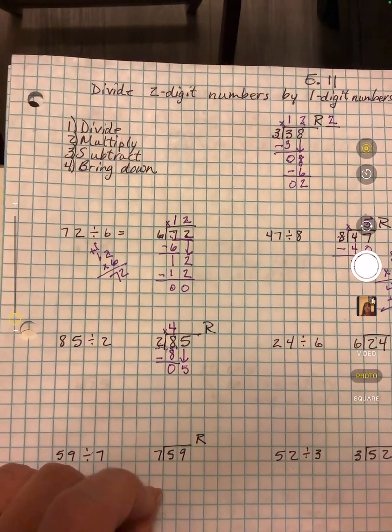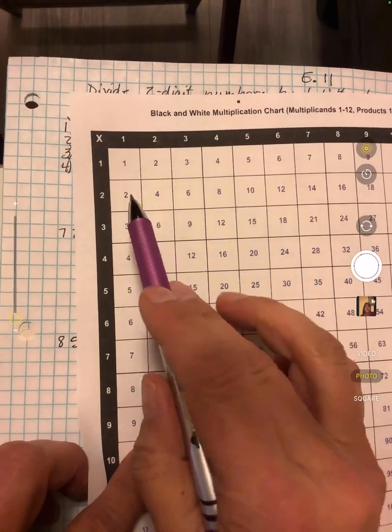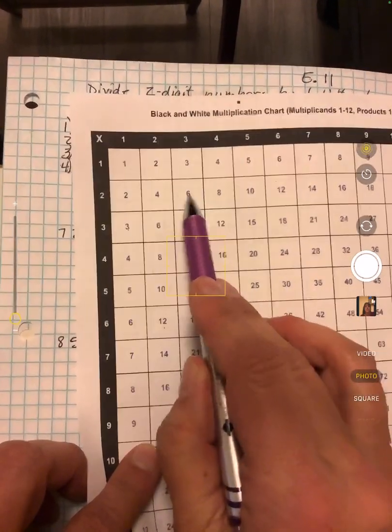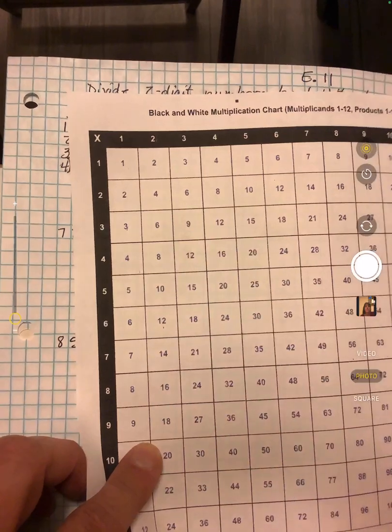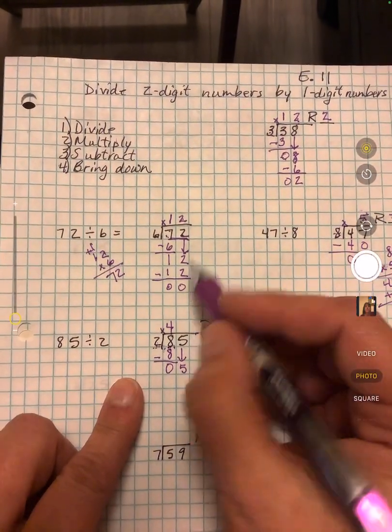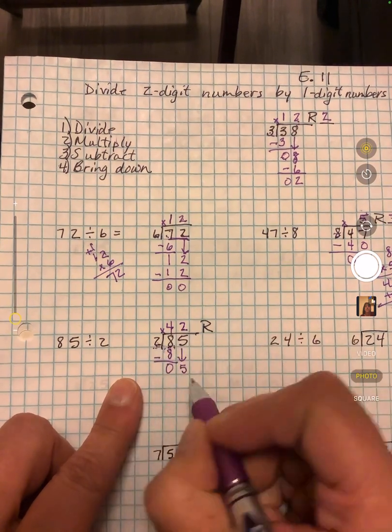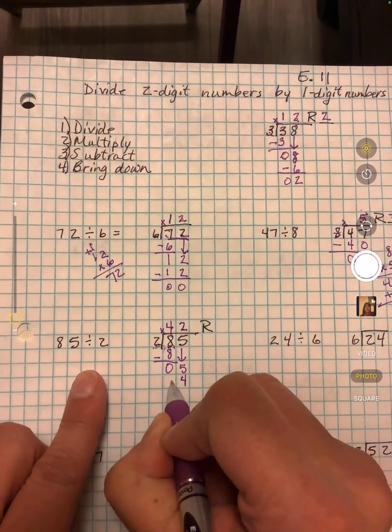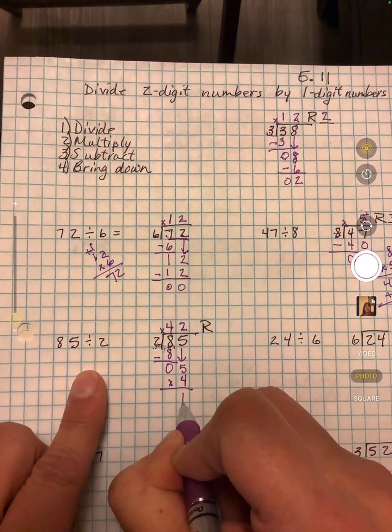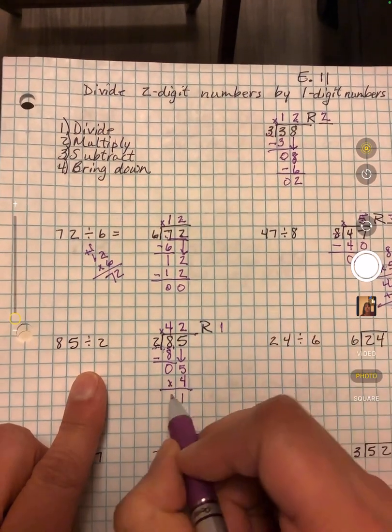5 divided by 2. 2, 4, 6. 6 is too high, so we have to go back. It's 2 times. 2 times 2 is 4. And I have a remainder of 1.